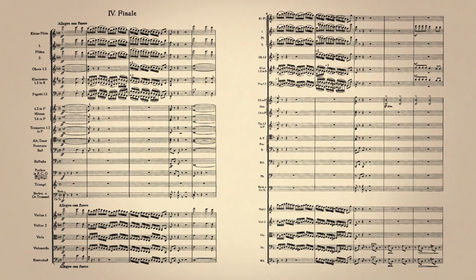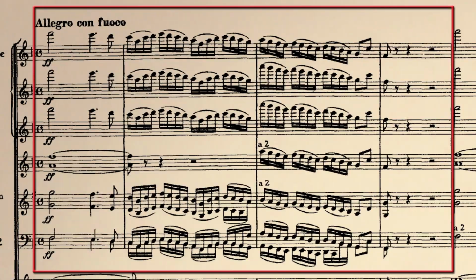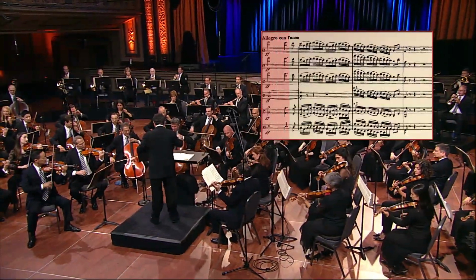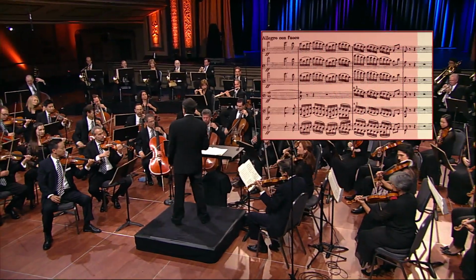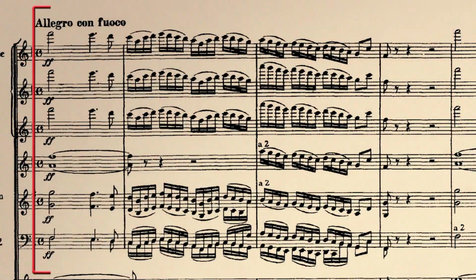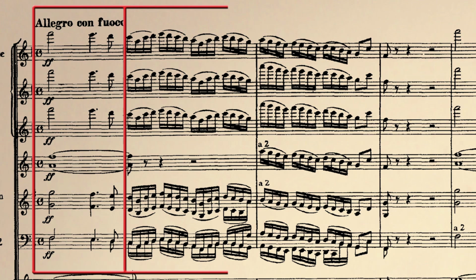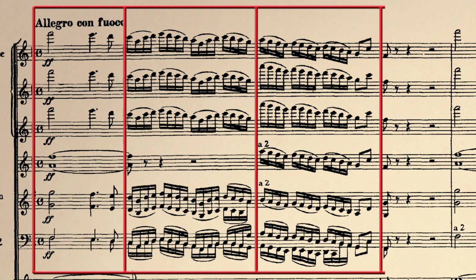Now let's look at the beginning of the last movement of Tchaikovsky's Fourth Symphony to see some 16th notes. Bar 1 is a half note followed by a dotted quarter note and an eighth note, and then the second bar is all 16th notes. In the third bar, 3 beats of 16th notes, and then 2 eighth notes. In the fourth bar, we have some silence.